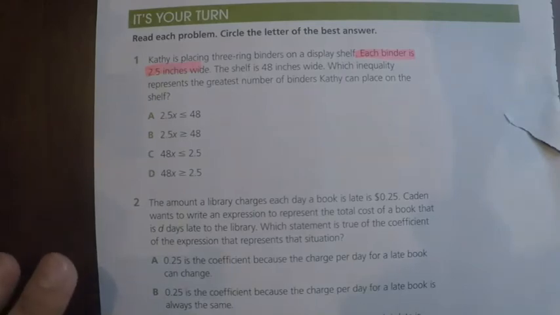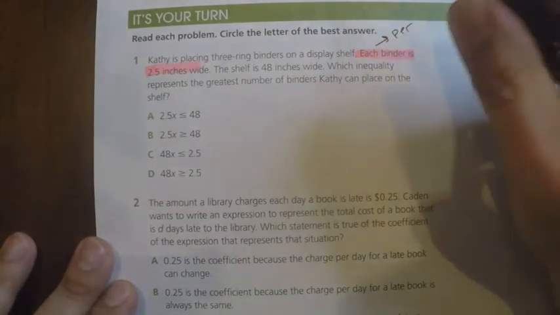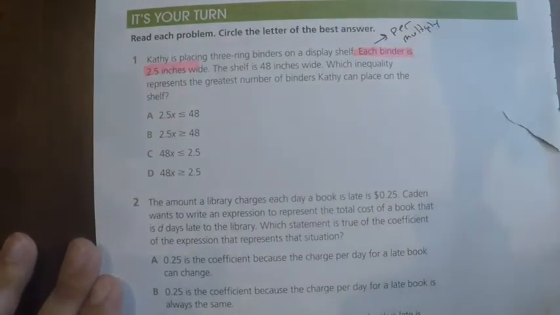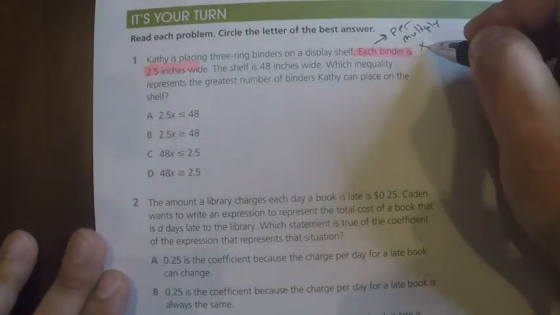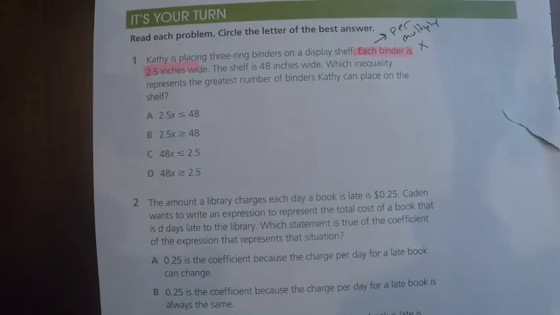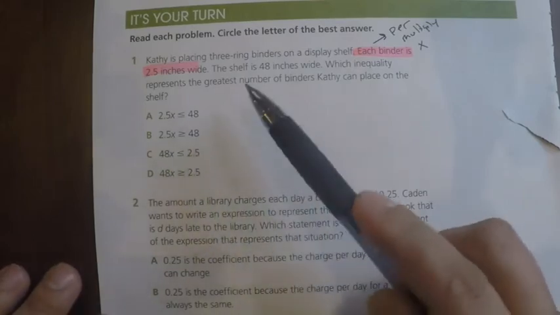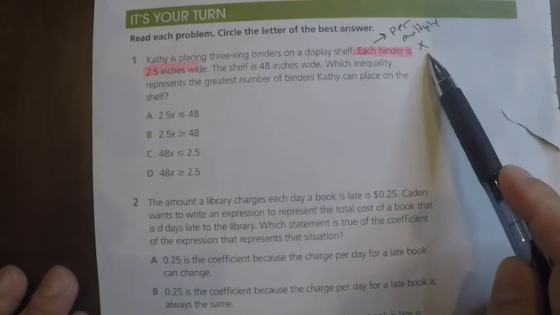When we see the word each, or if we see the word per, we're thinking about multiplying. This is also going to indicate that our variable is the number of binders. So how long a binder is is what we're multiplying by, which will eliminate 2 of your choices, C and D, because you want to have the coefficient 2.5 with the variable that we're multiplying by.